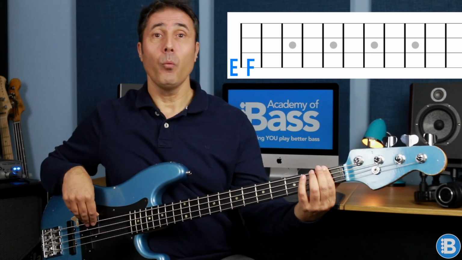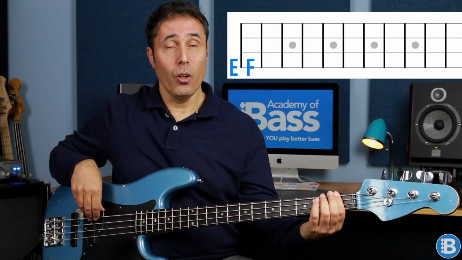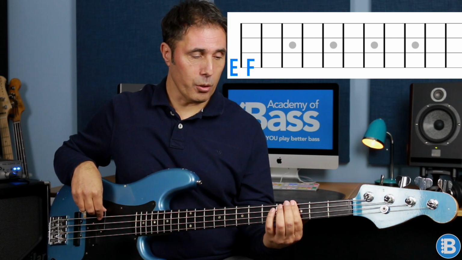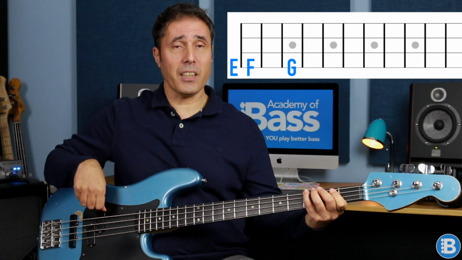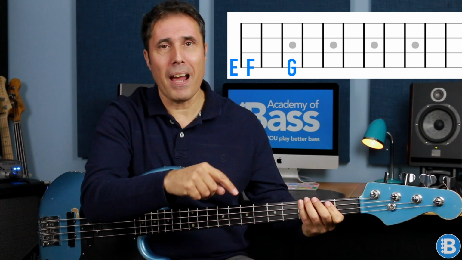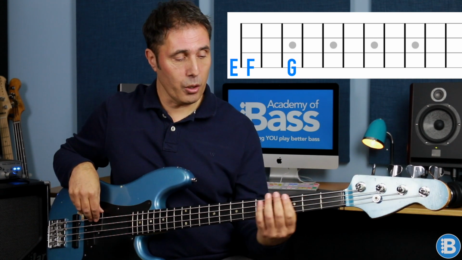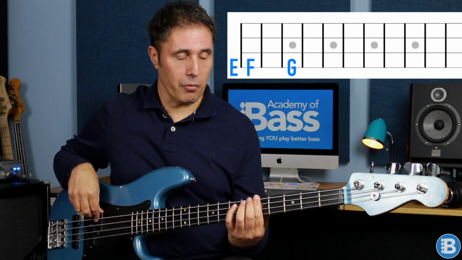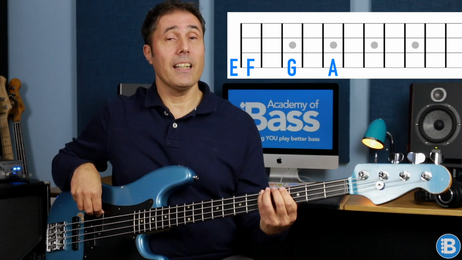Moving on from F, we get G. The distance from F to G is a tone or 2 frets, 1, 2. So now we've got E, F, and G. And the next note, once we get to G, we go all the way back to A, and again the distance from G to A is a tone or 2 frets. So there's G, we've got 2 frets to A, so we've got E, F, G and A.